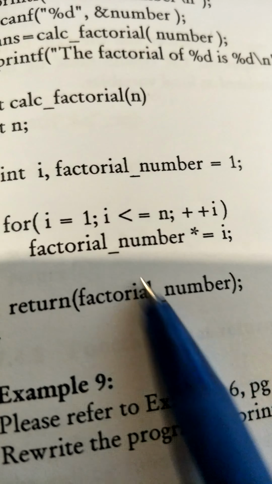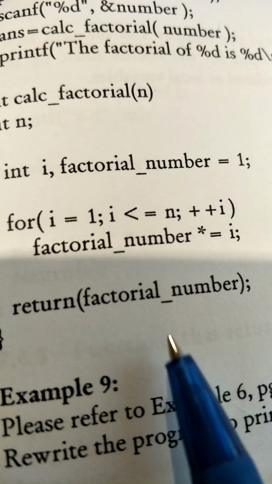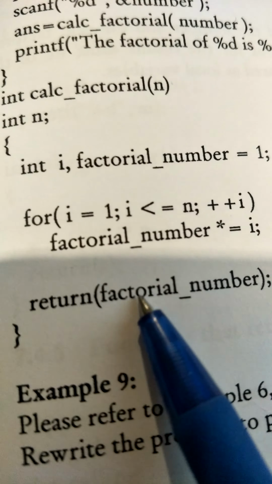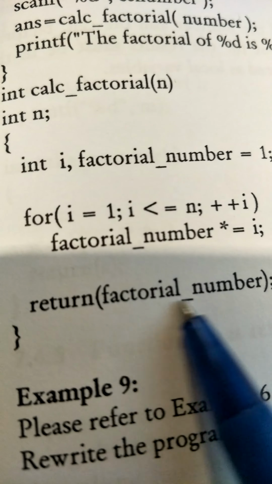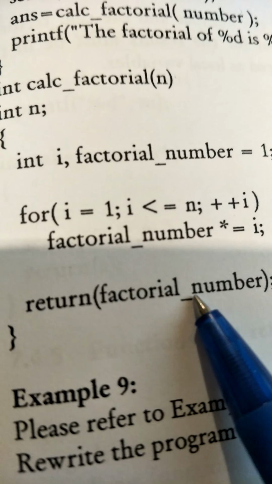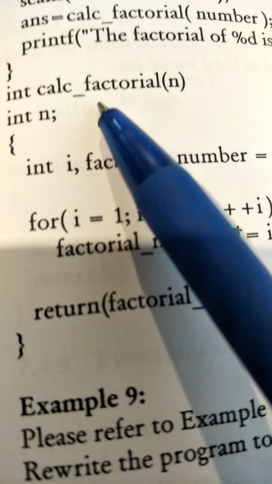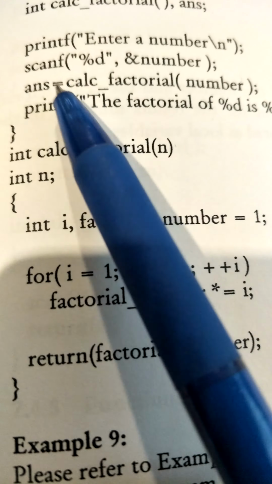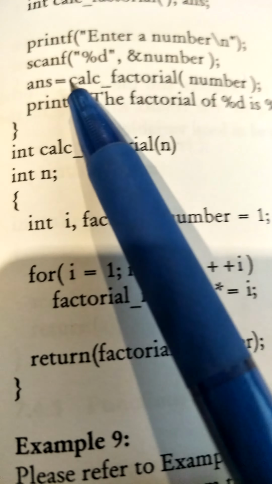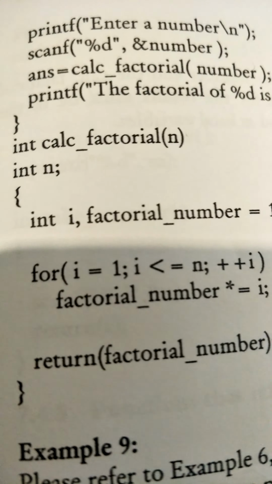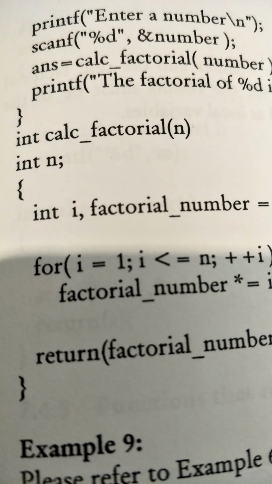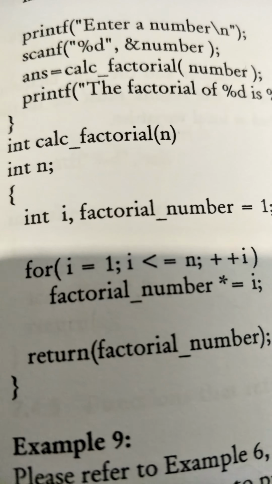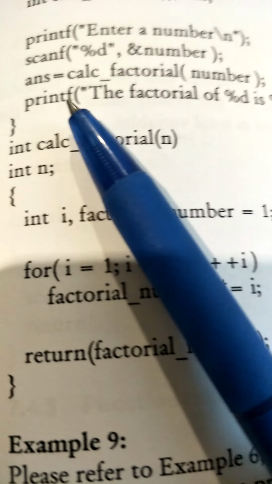What value do we want to return? In this case, we want to return the factorial number. So we return the factorial number to the calc factorial call. So when we call that calc factorial, we assign it to answer. Now answer has whatever value factorial number has. Okay, so I hope you can understand those things.